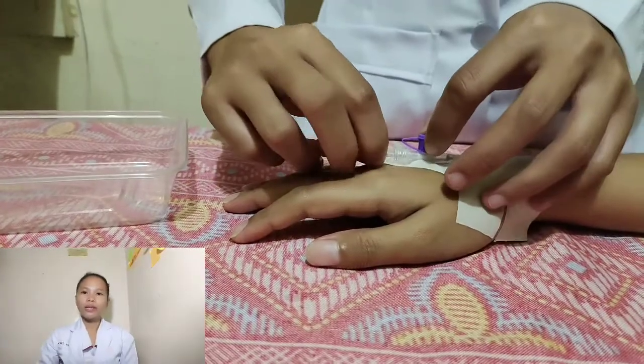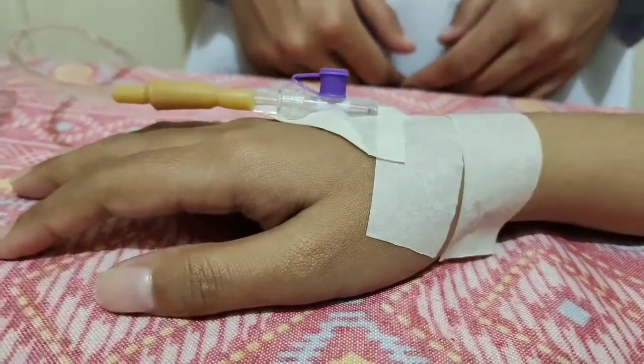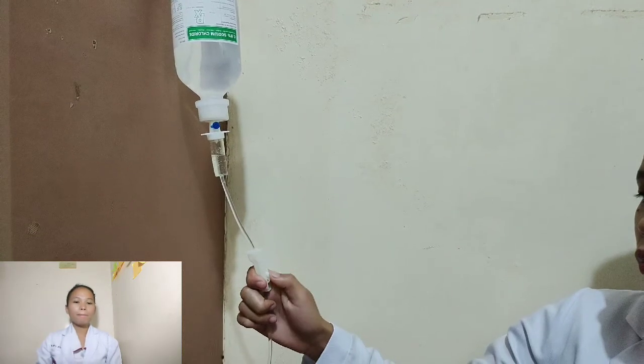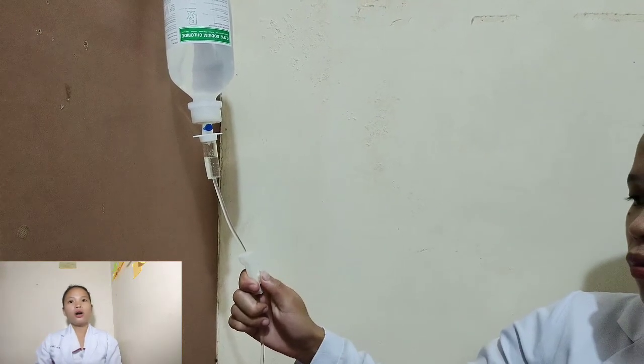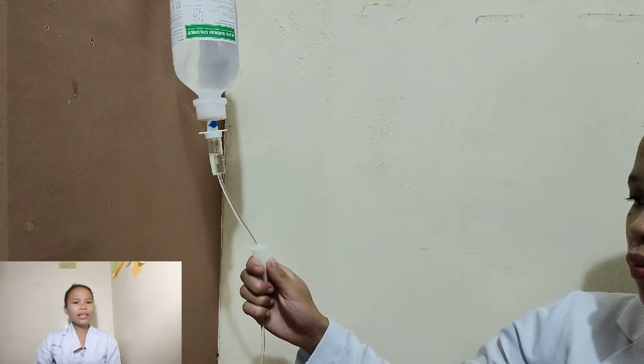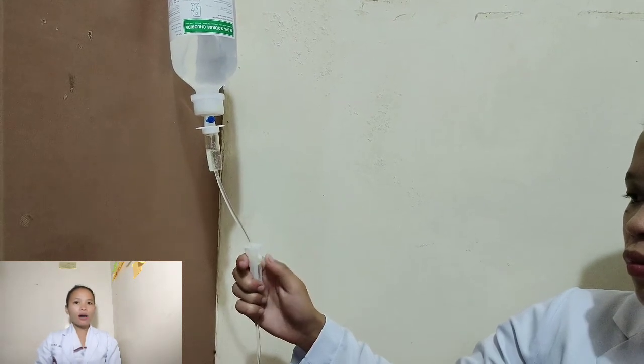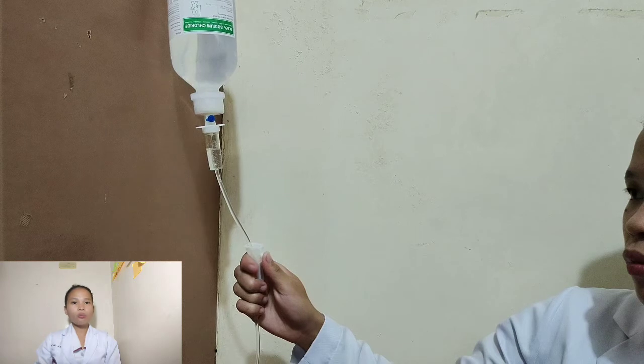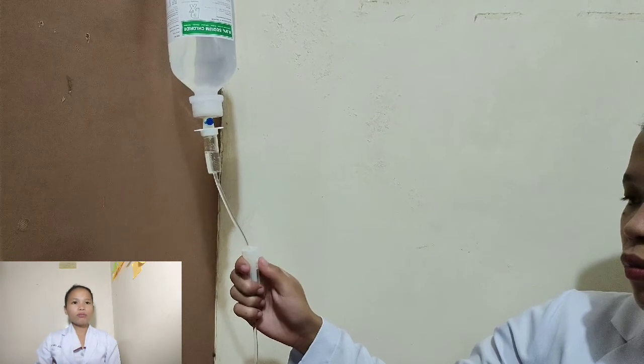Connect the tubing to the needle. Start the flow of solution promptly by releasing the clamp on the tubing. Examine the site for signs of infiltration. If IV flow is not maintained, the needle is accidentally slipped out of the vein, and solution will accumulate and infiltrate into the surrounding tissue.